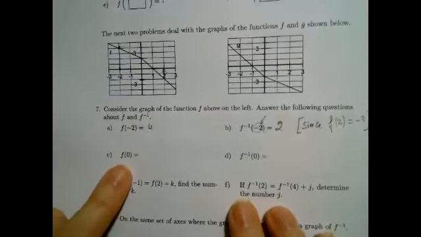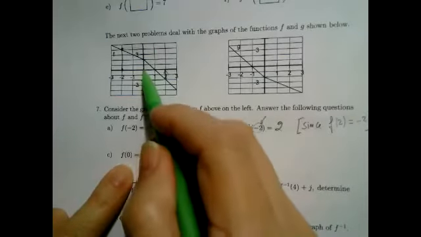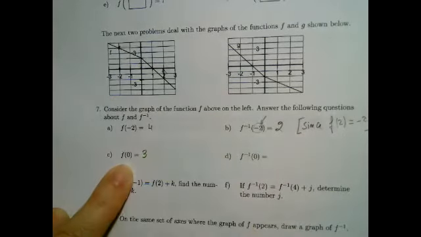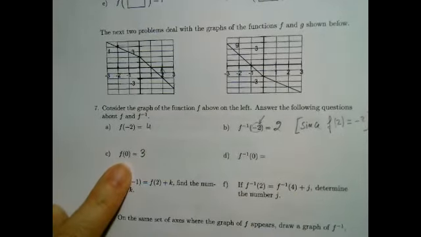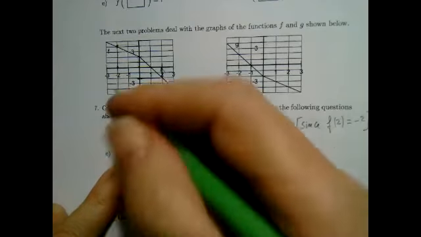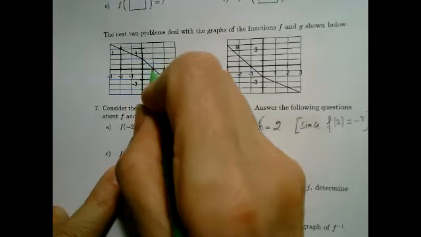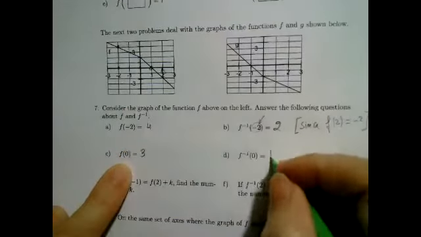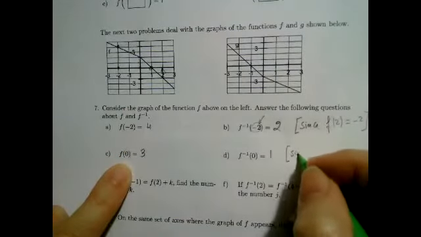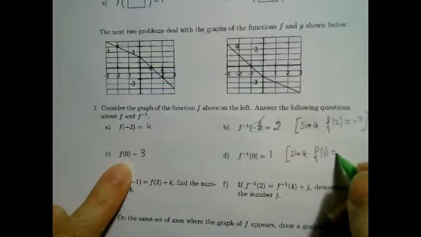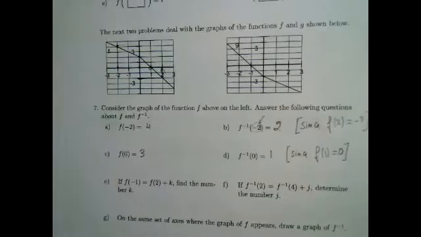Okay, F of 0. That's my 0. F of 0 is 3. What is F inverse of 0? Back to you. Okay, Alex is telling me that's 0. F inverse of 0, which input gives me an output of 0? It's 1, because F takes 1 to 0, all right?